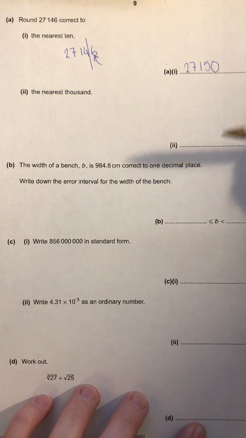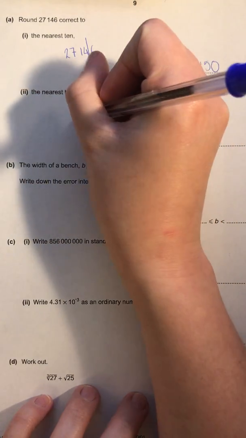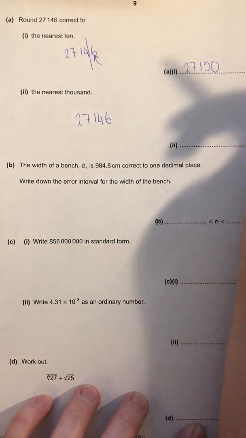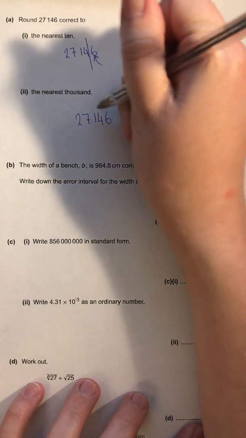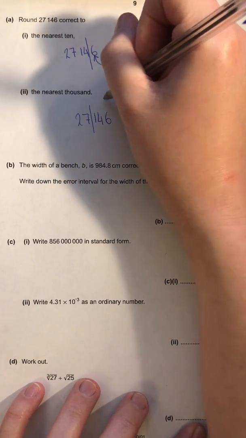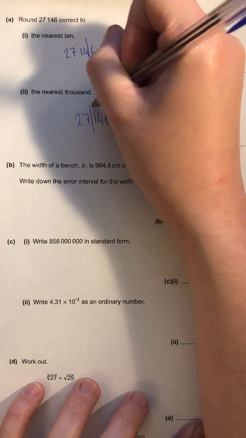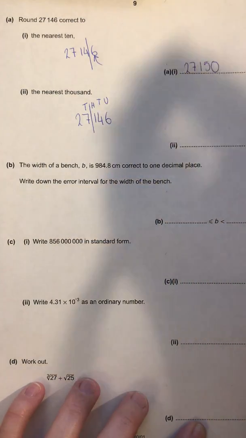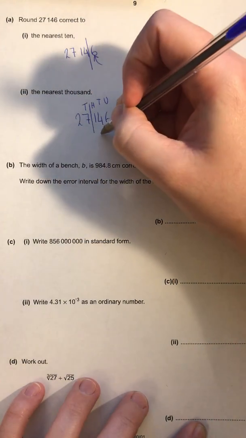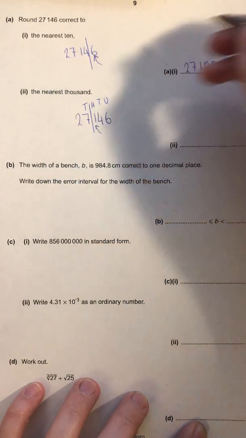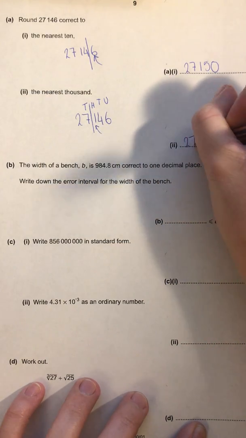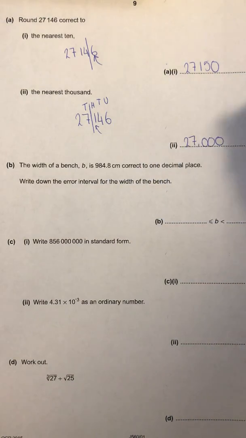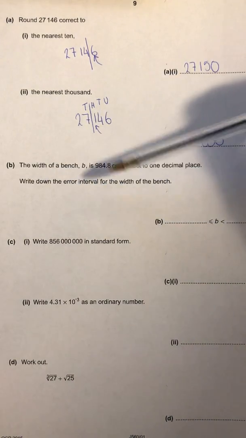Okay, use the same idea for part B. So we're going to round it to the nearest 1,000. So we've got 27,146. Okay, it's talking about thousands, so I need to draw my line in here because we've got units, tens, hundreds, thousands. So I'm going to draw my line there. Okay, the 1 means I'm going to round down, so it will just stay as 27,000.